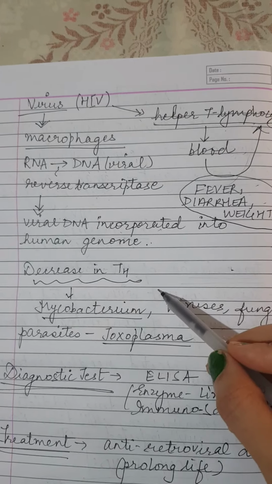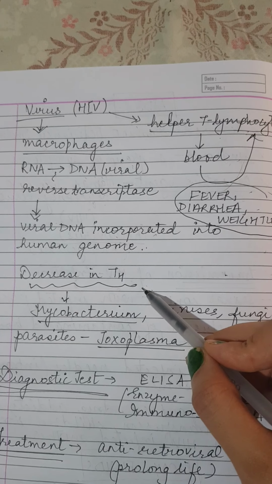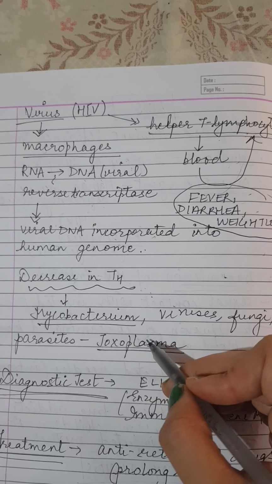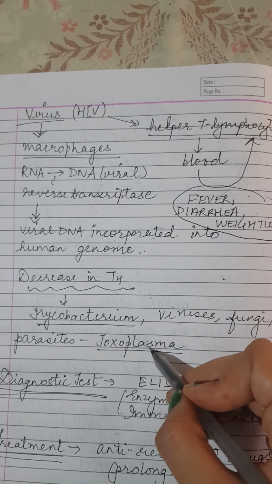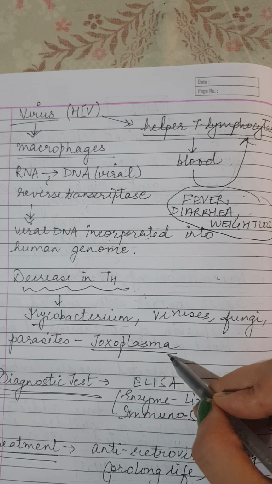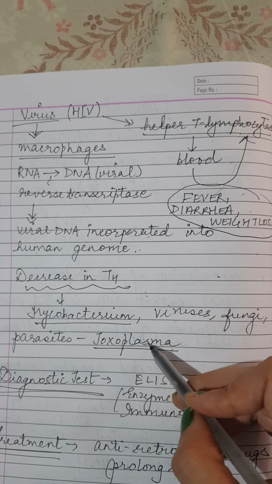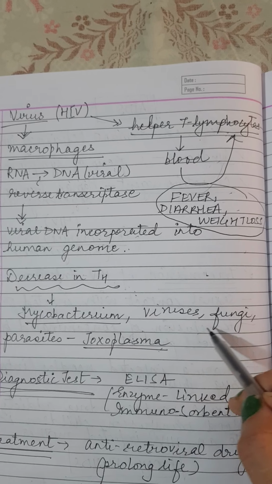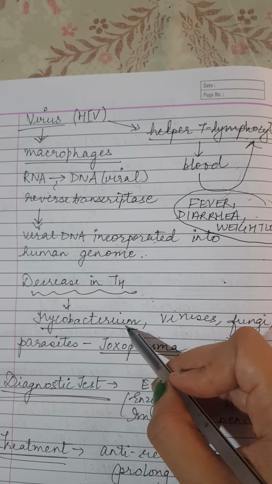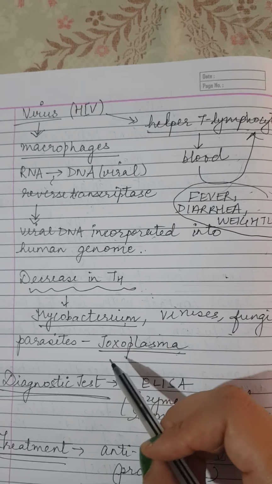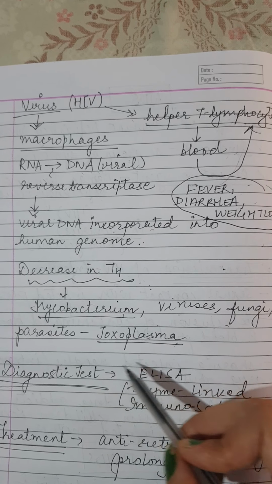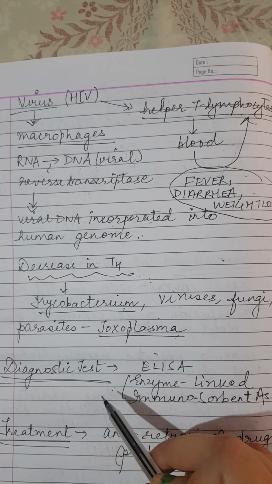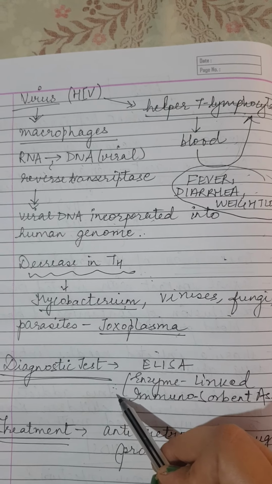Because of the decrease in the T helper cells, secondary infections can occur. It means the immune system of the person is already compromised. So the person can have serious infections by viruses, fungi, even TB caused by mycobacterium, and other parasitic infections like toxoplasma.